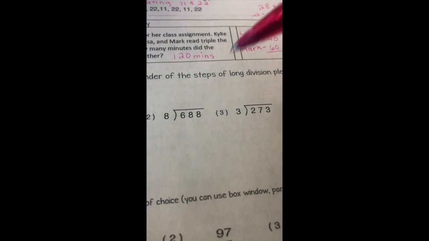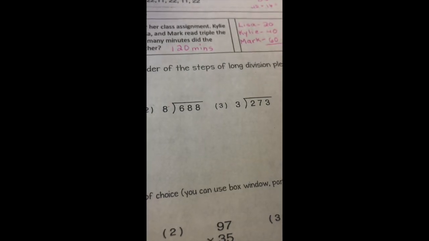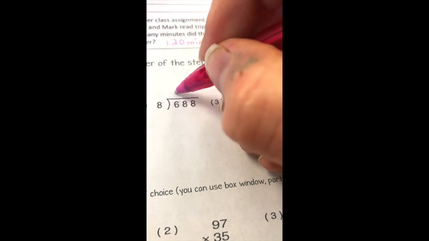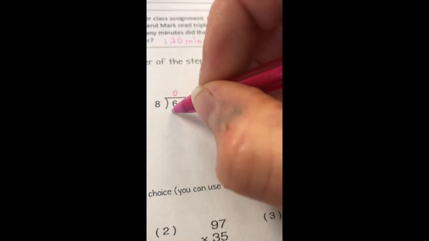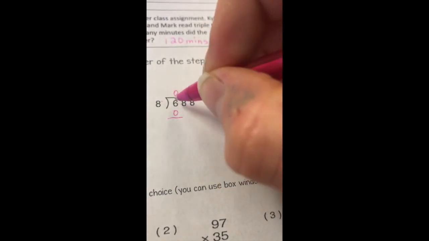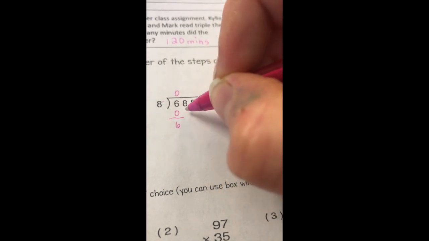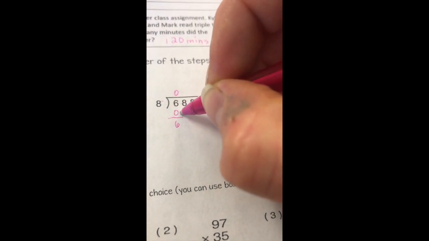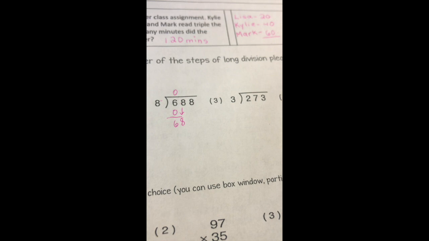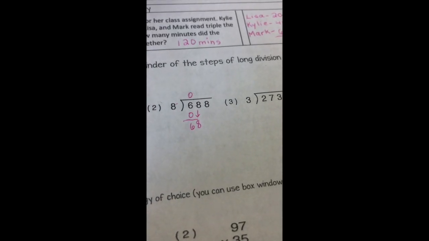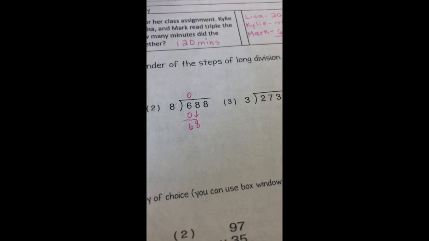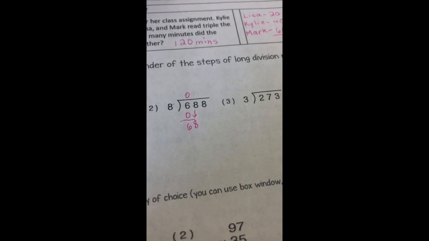So 8. Okay, 8. Does 8 go into 6? It doesn't, because 8 is bigger than 6. So it goes into 6 0 times. 8 times 0 is 0. The difference of 6. Now, I bring down my 8. How many times does 8 go into 68?